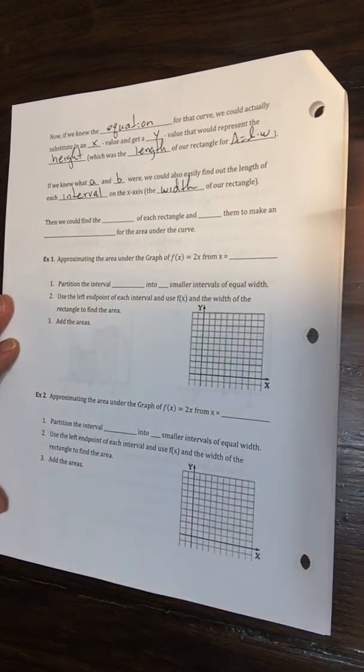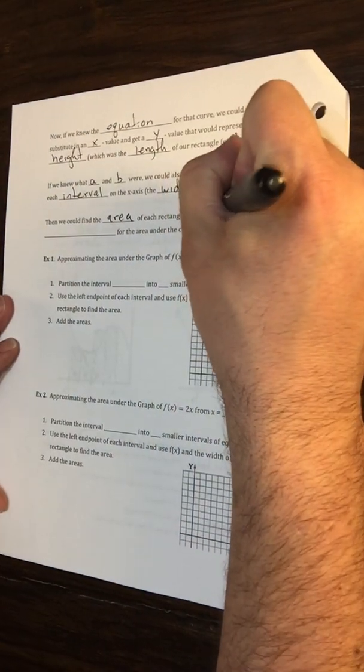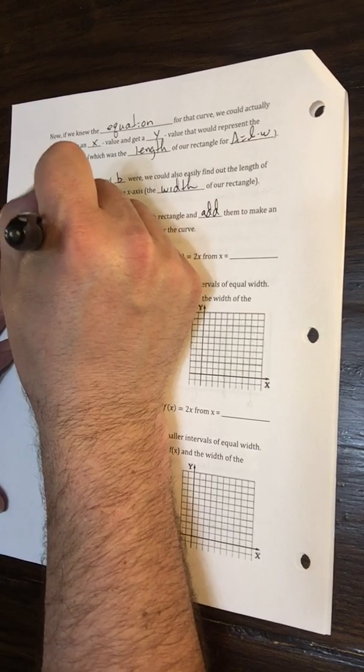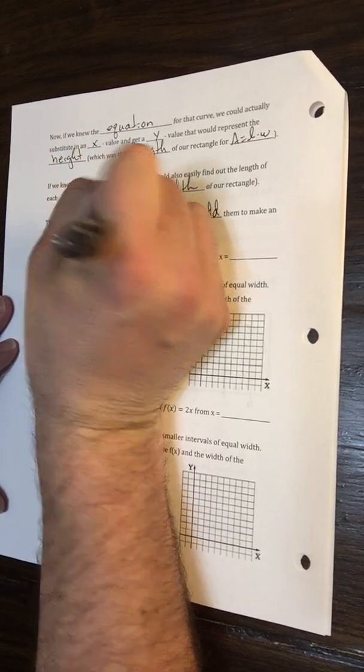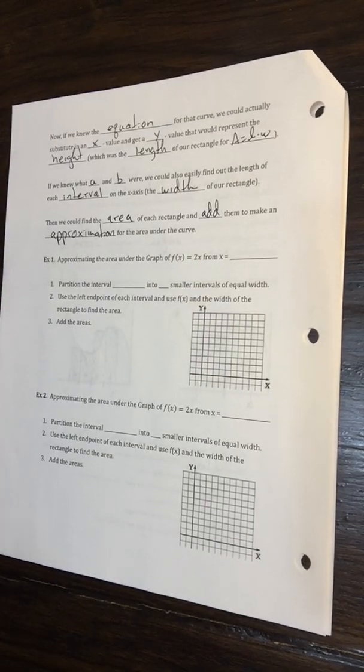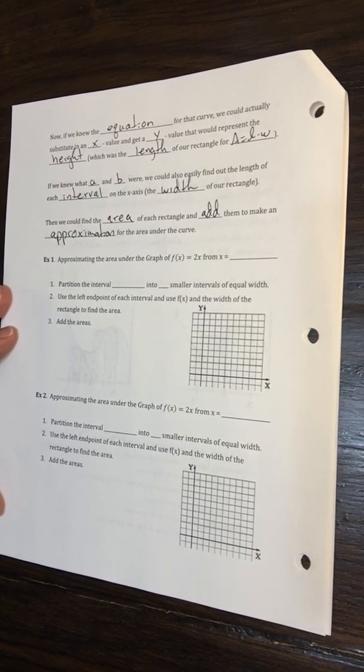So I got a length and a width. Then we could find the area of each rectangle, and we could just add them to make an approximation for the area. Now, I think you and I will both agree that the approximations that we made were not very close. One was way too big, one was a little too small. But if we made it more rectangles, we'd be in business.